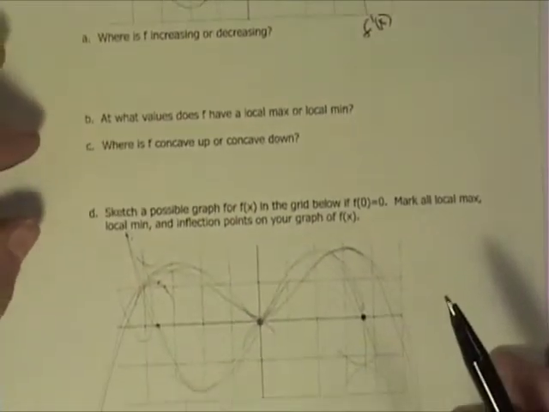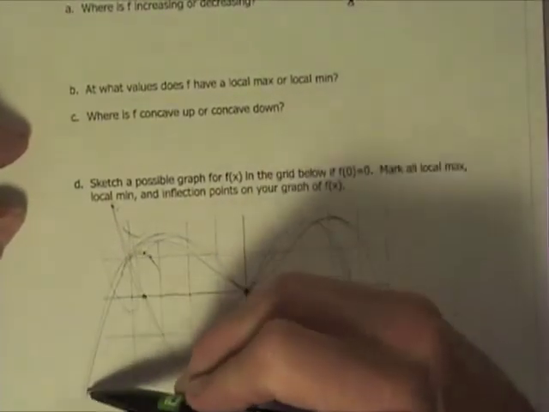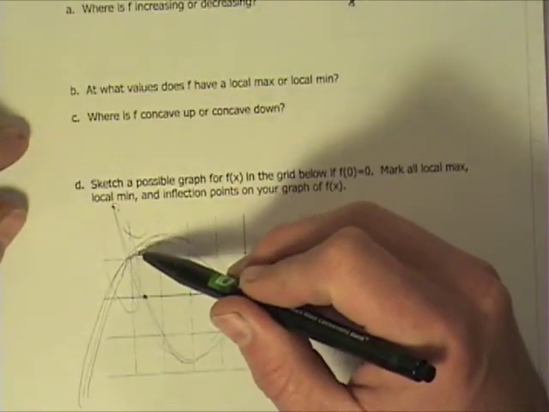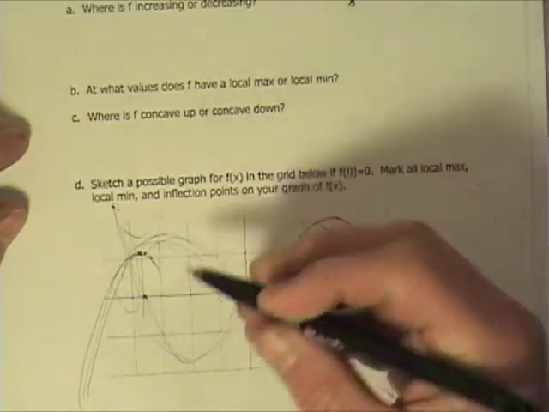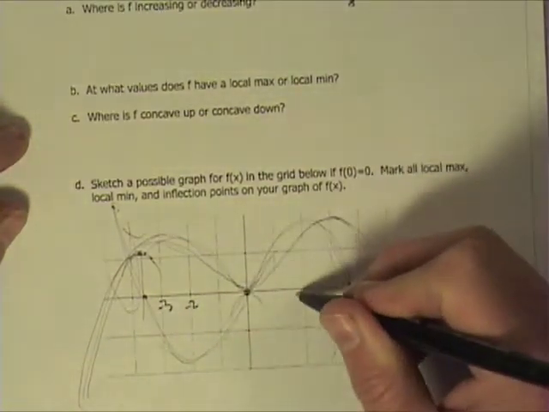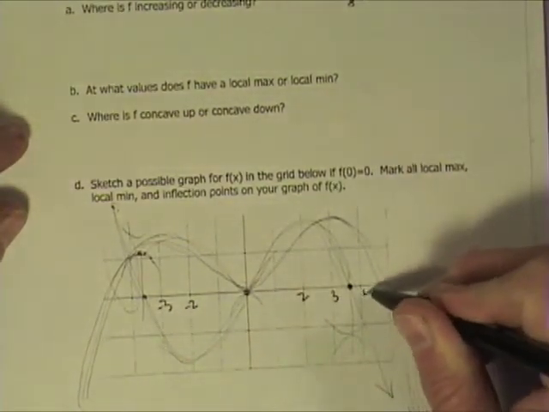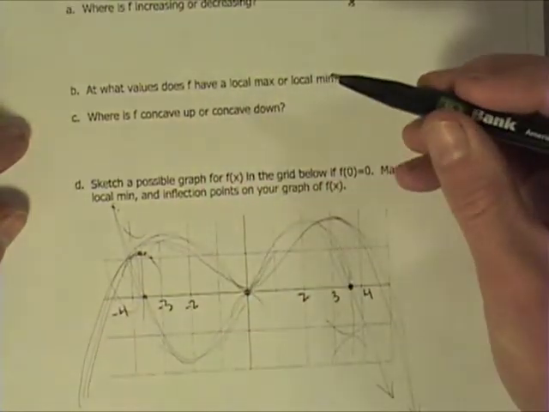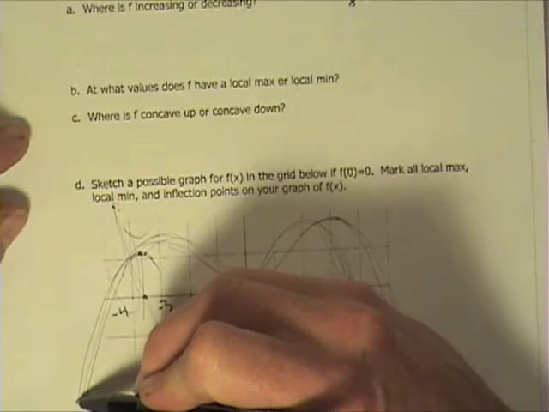Well, the original function here is going to be increasing until it gets to this place where the slope is 0. So that's -3. I should label this -2. That's +2, +3, +4, and -4 right there. So it's going to increase. I'm just going to sketch this in.